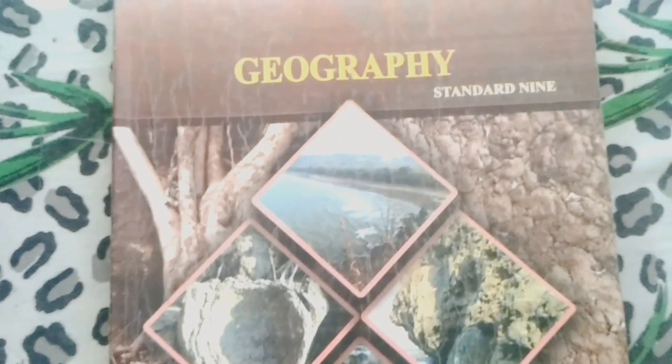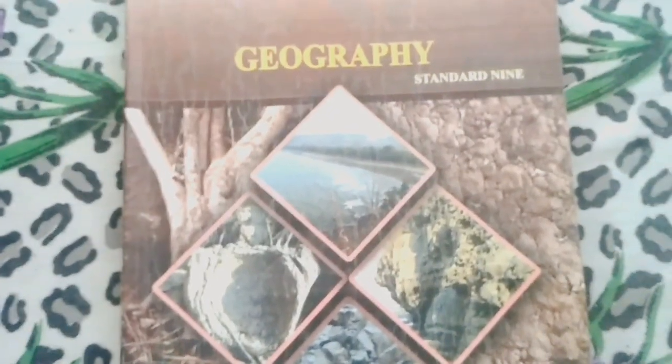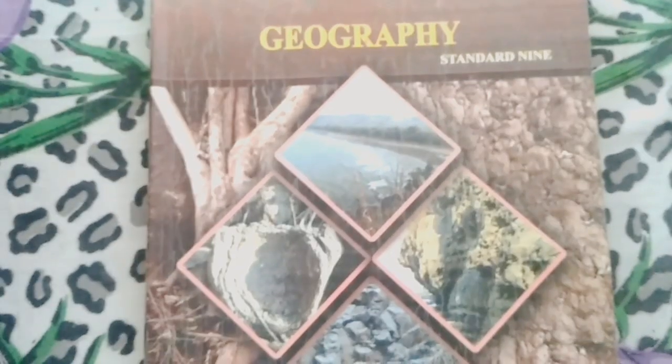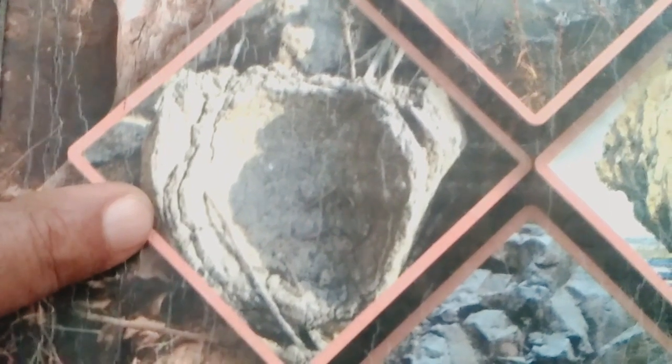This is our geography textbook. If you see the cover page, we have 4 pictures over here. This is the exfoliation. The rock has been disintegrated. Exfoliation means peeling of rock like an onion.